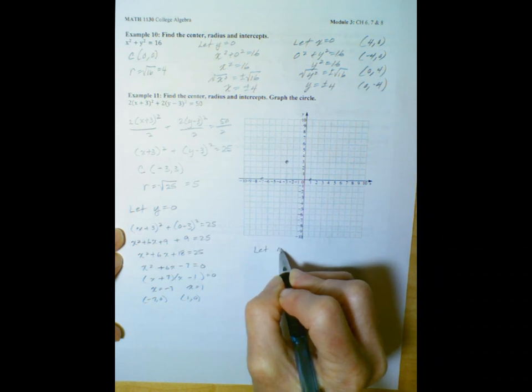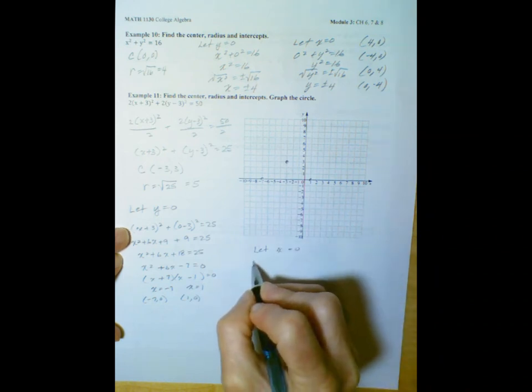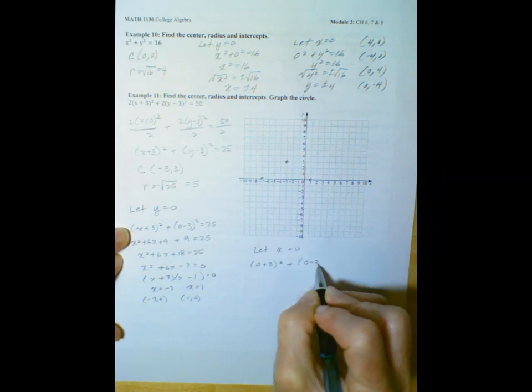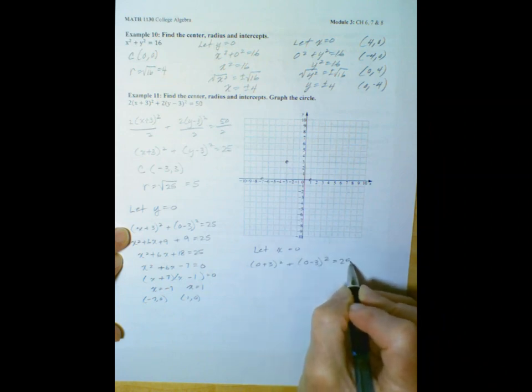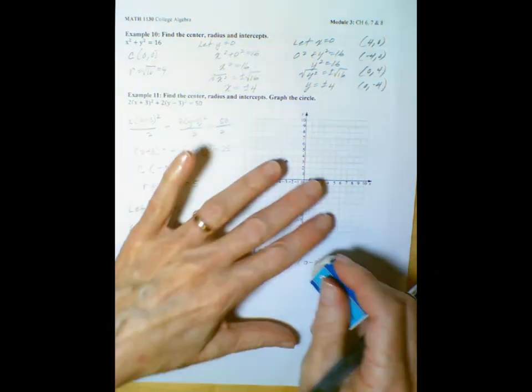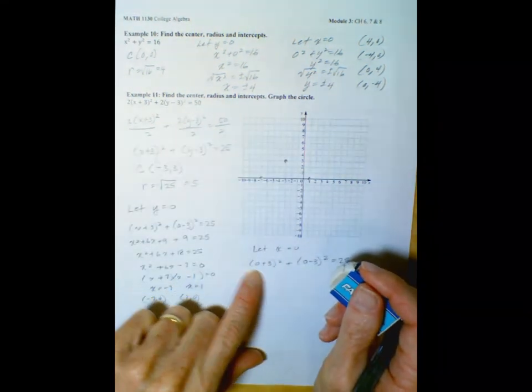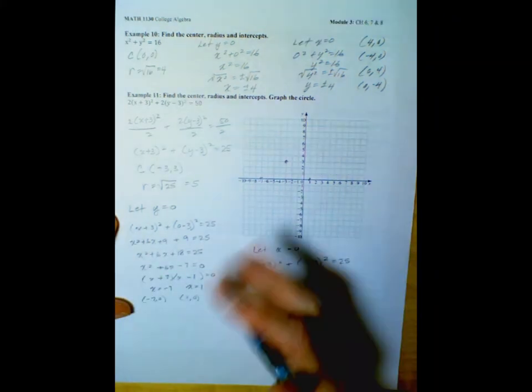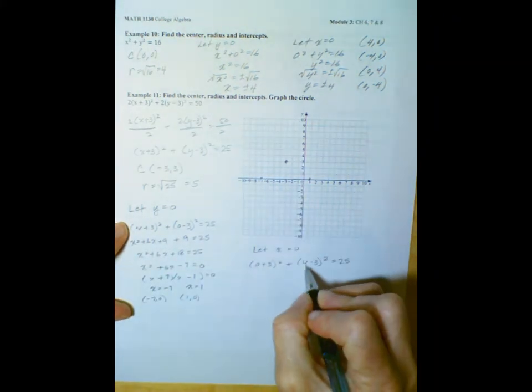Let's let x equal 0. So we'll have 0 plus 3 squared, 0 minus 3 squared equals 25. Whoops. Wait a minute. Not 0 minus 3. We are solving for our x equals 0. We're solving for our y. There we go.